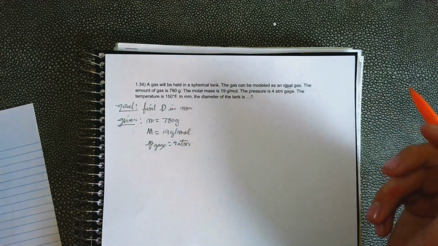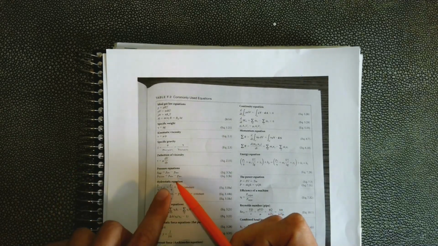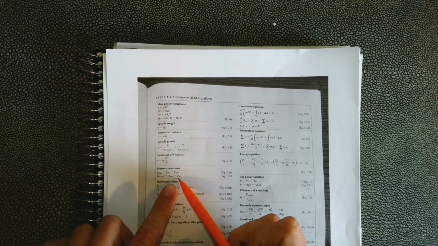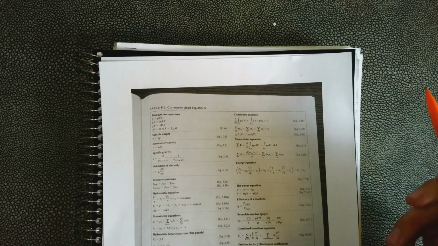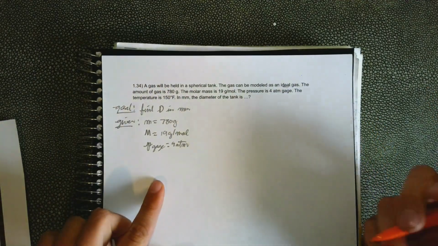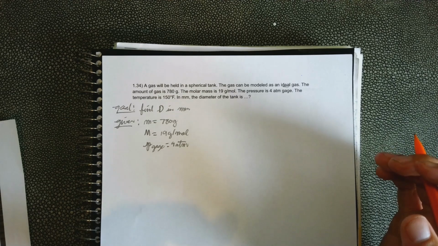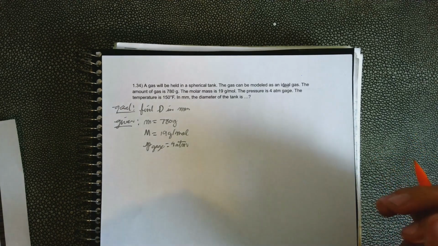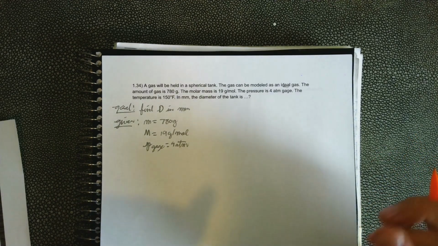We want the absolute pressure. So I didn't know this until I took this class, but there's absolute pressure and then there's gauge pressure. Gauge pressure is the pressure of whatever is inside the object, and the absolute pressure is the gauge pressure plus the atmospheric pressure.